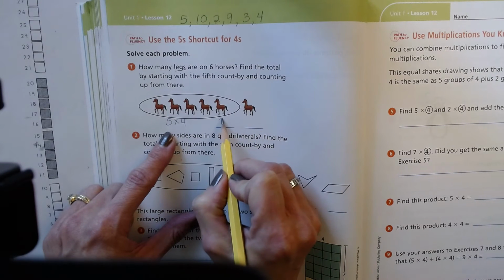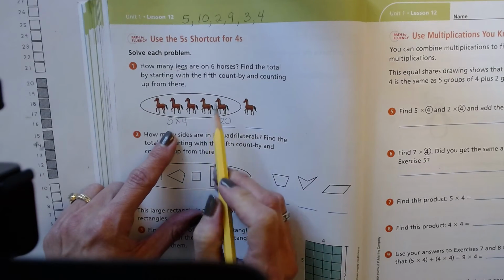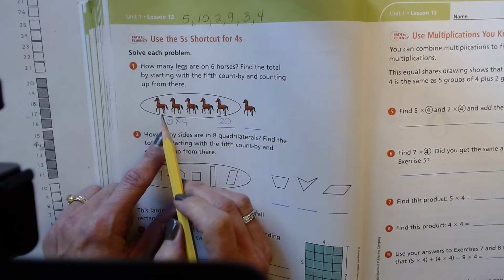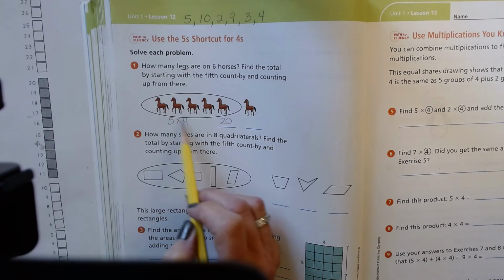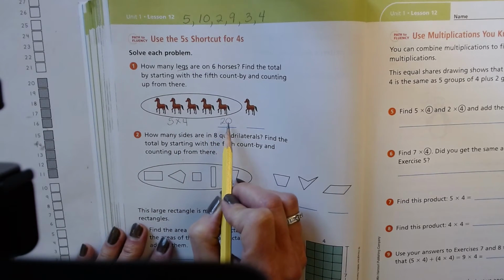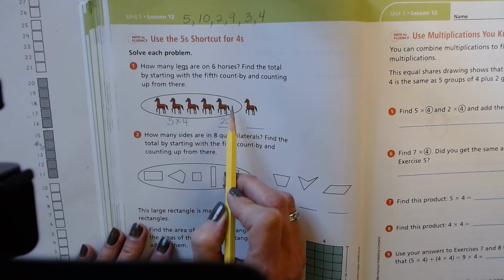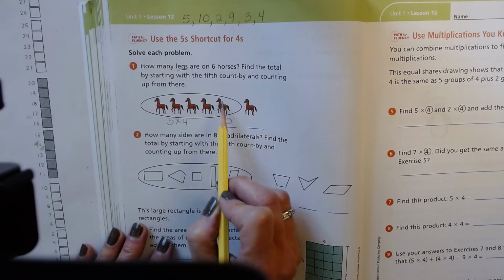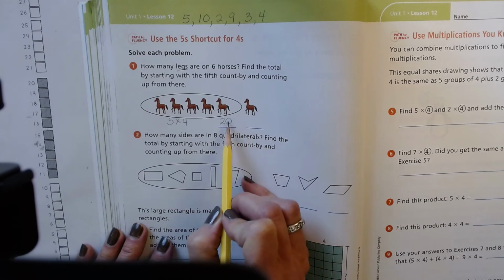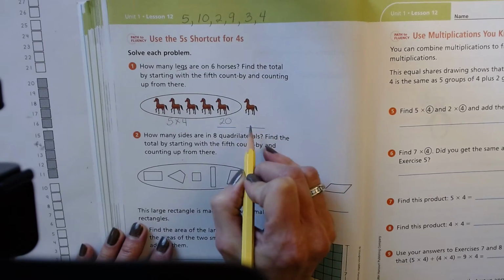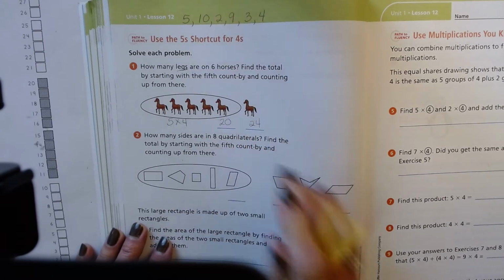I hope you got 20. When you start with a shortcut like that, you don't have to start at the beginning, right? You do use what you know, what you've already learned as a shortcut. So now if I'm just adding another group, right? We're trying to find the number of legs on 6 horses. Here's 5 horses. We're just adding one more group of legs. So 20 plus 4 more legs would bring me to 24.